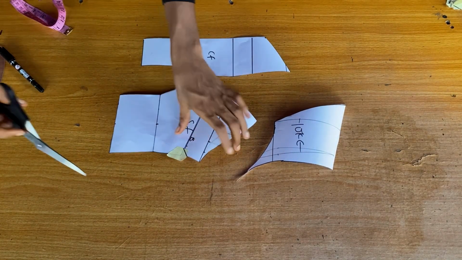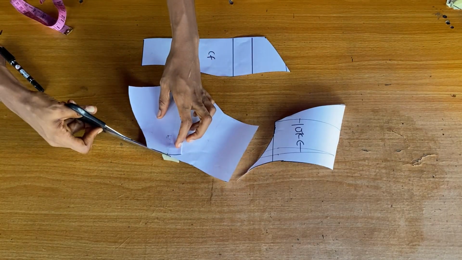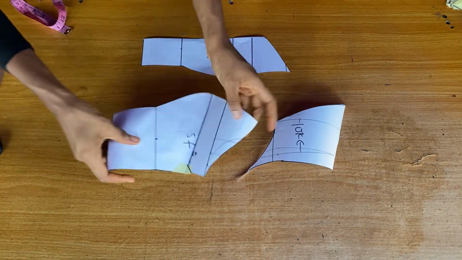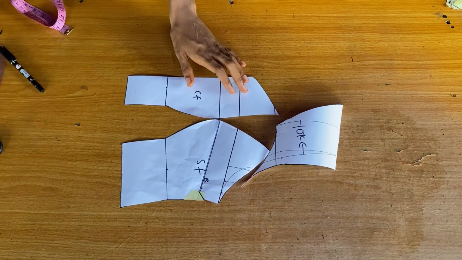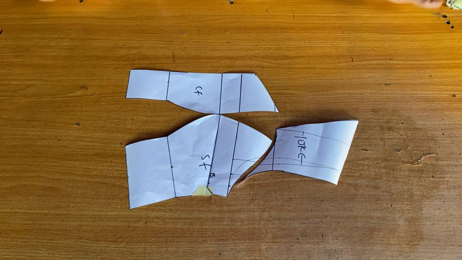So when I'm done with closing that up, I'm going to go ahead and just retrace this out with my scissors, and this is what I have finally for my front pattern.